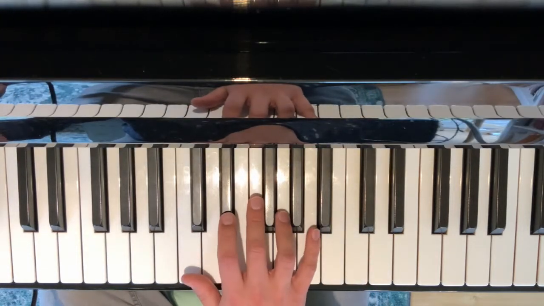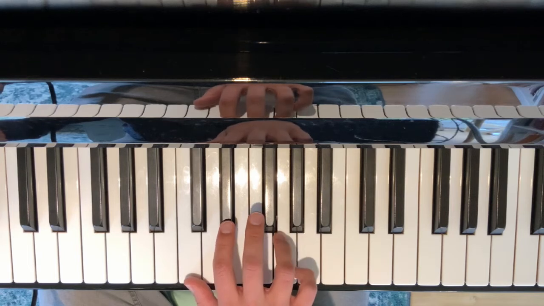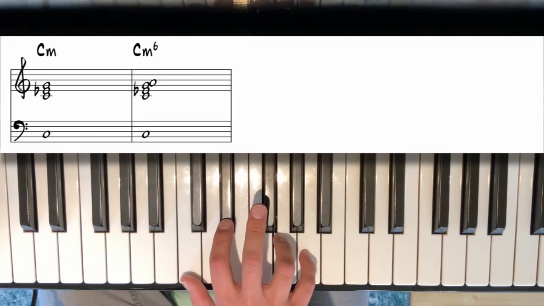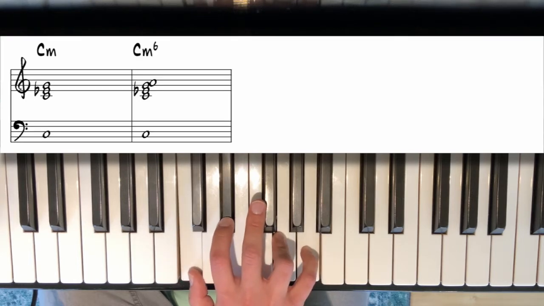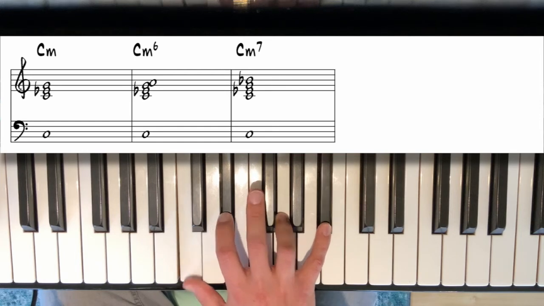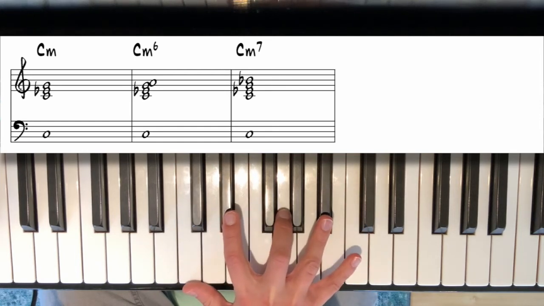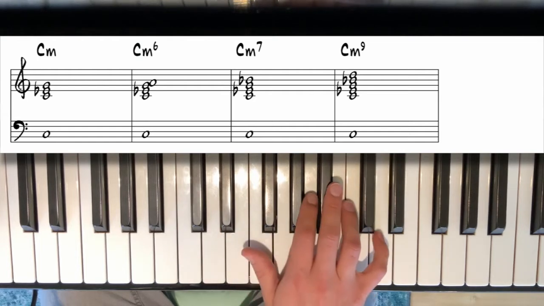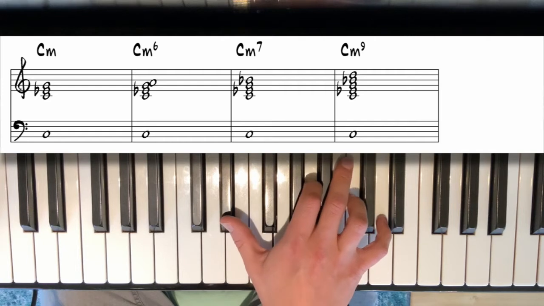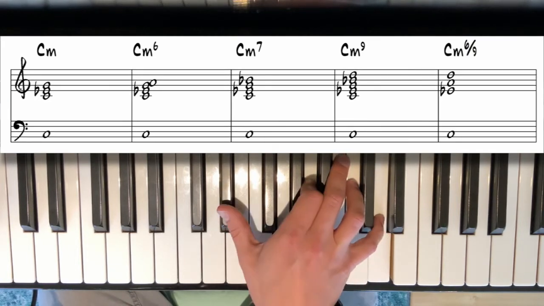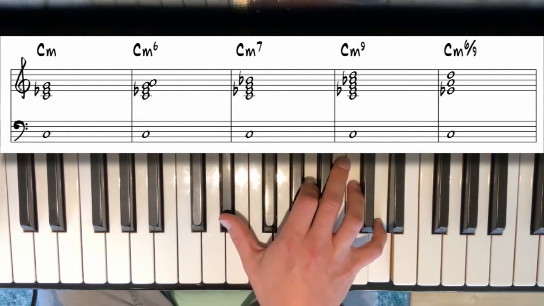Let's talk minor chords now. We can do the same thing. We start with a C minor triad. Let's add the 6th. We get C minor 6. Add the 7th, C minor 7. Add the 9th, which is the D, and we'll get C minor 9, which again I can't stretch. And then let's look at the minor version of the C6-9 chord. Remember to turn the major into the minor, take the 3rd, flatten it. So we get C minor 6, 9.